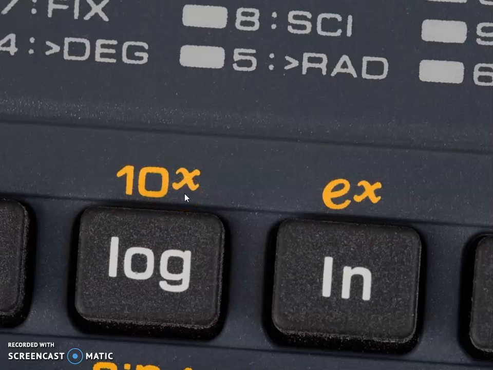You see in this picture, what exactly? Think about that. In this picture, you see some keys. Obviously, it is a calculator picture.